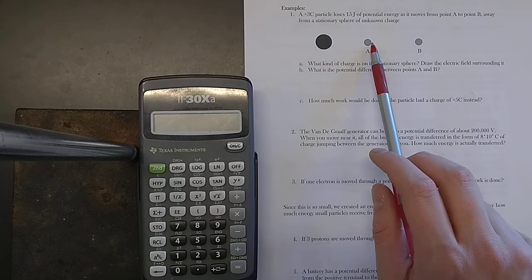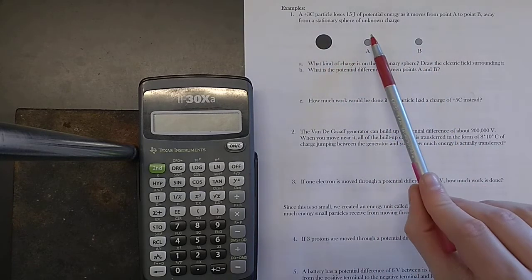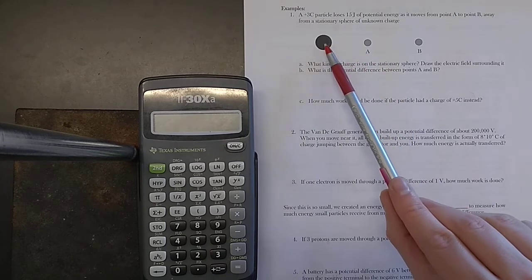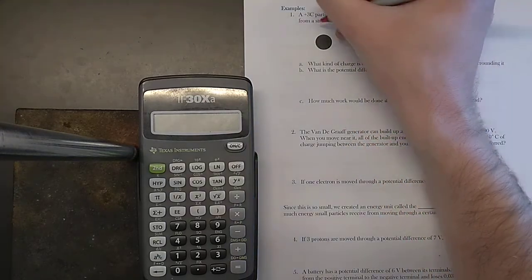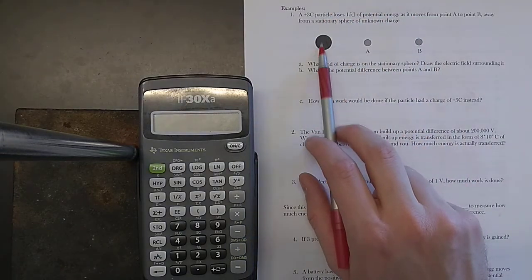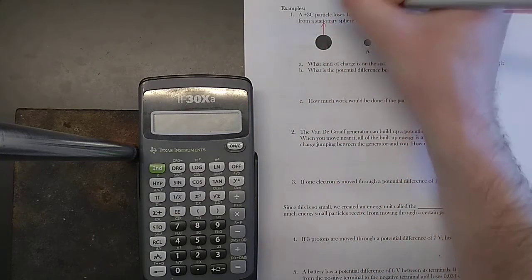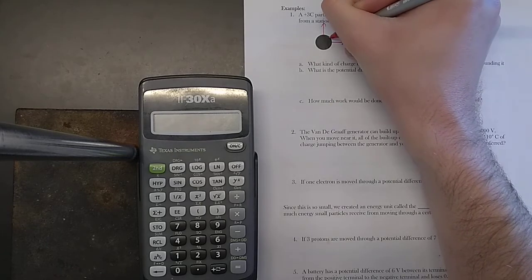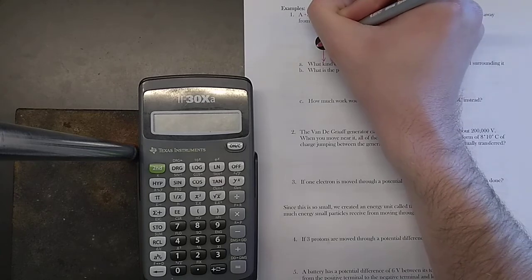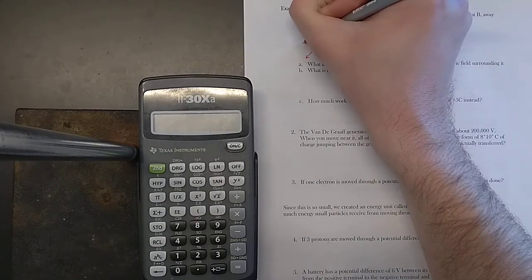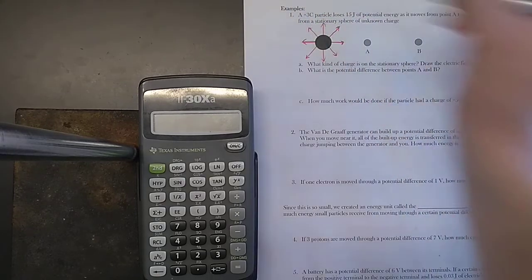Well, if the particle at A is moving away from this charge, what must this charge be? If this was negative, it would attract A. It must therefore be positive if it's causing A to repel away. And since it's an isolated positive charge, we're going to draw an electric field surrounding it. That's very easy to do. It is simply electric field lines going straight out from the object, like so. Straight out, just like that.